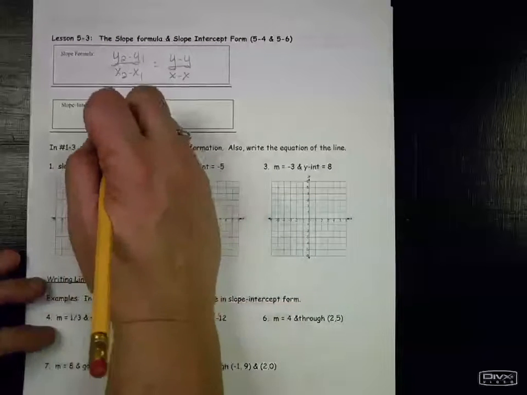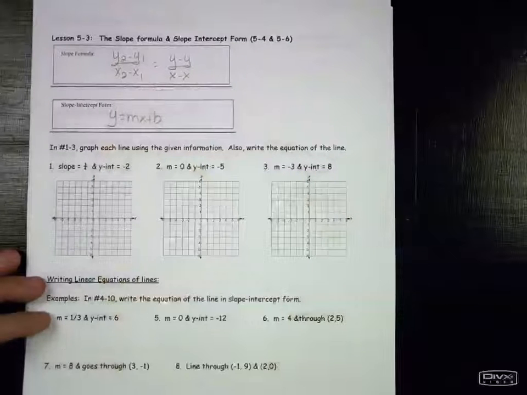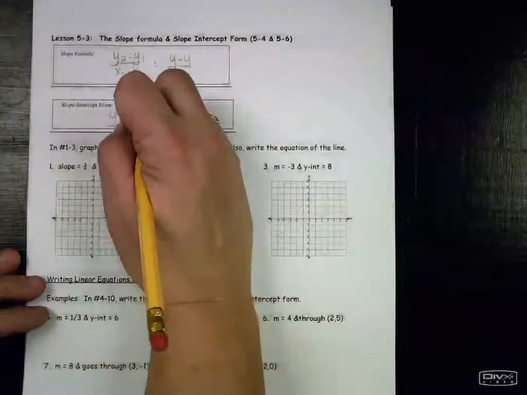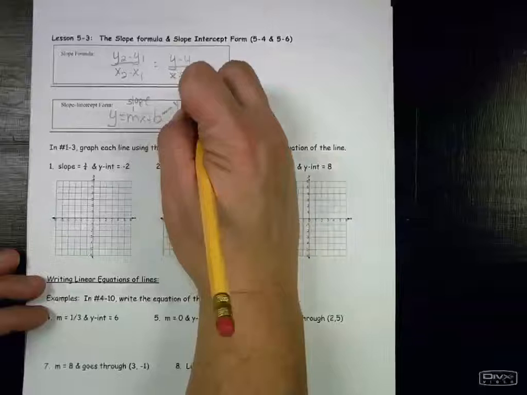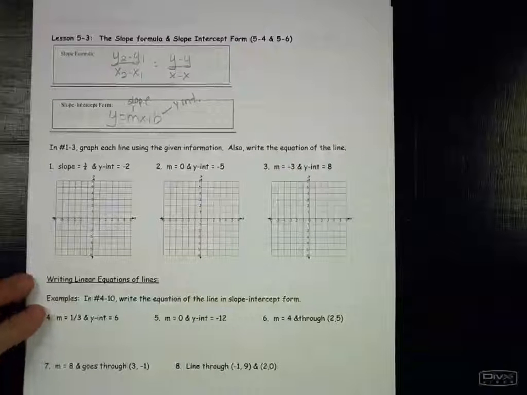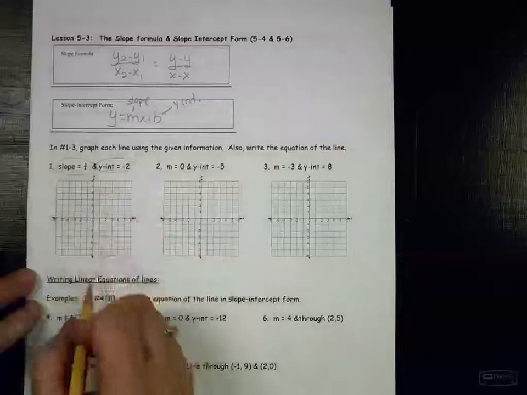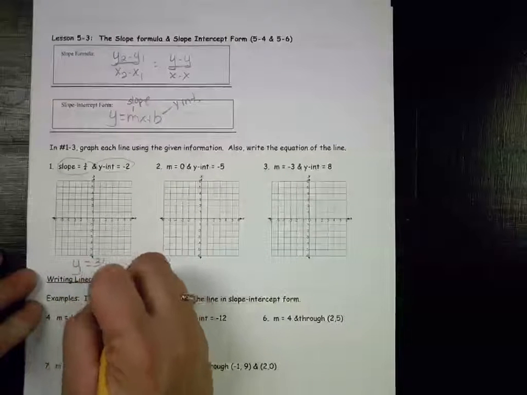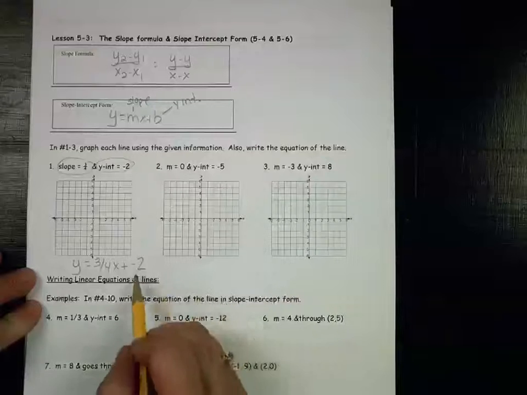Slope-intercept form is y equals mx plus b. And m, in this case, is your slope, and b is your y-intercept. So your y-intercept is where this line crosses your y-axis. So with these two pieces of information, the equation of that line would be y equals 3/4 x plus -2.